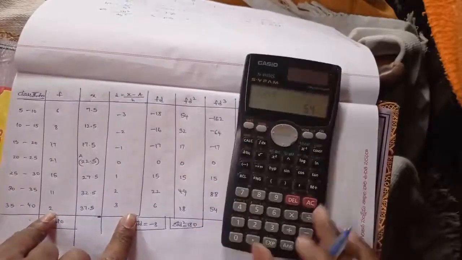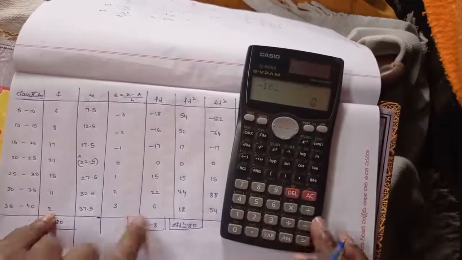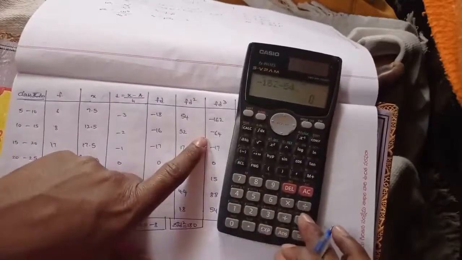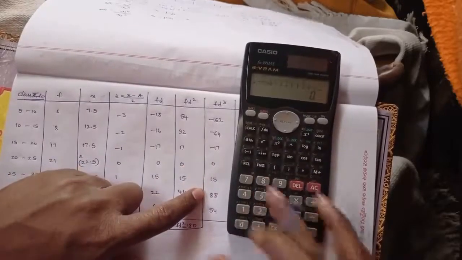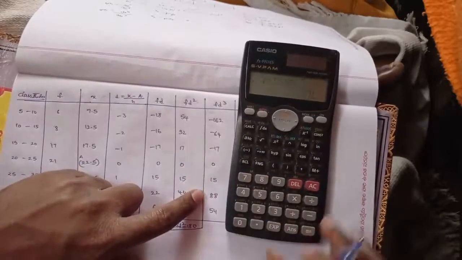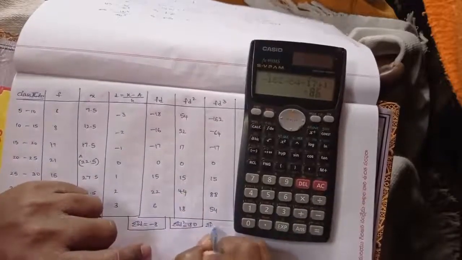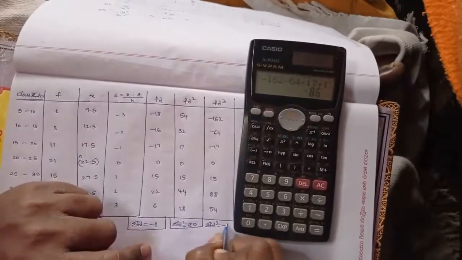So let us add all these values also: minus 162 minus 64 minus 17 plus 15 plus 88 plus 54 is minus 86. So sigma fd cube is equal to minus 86.